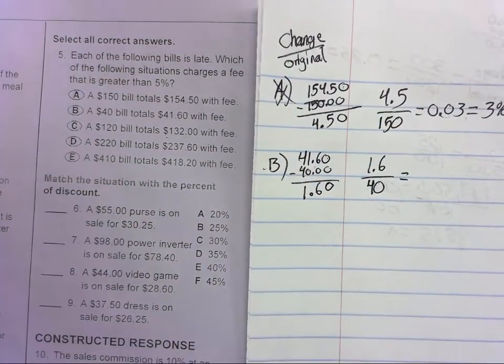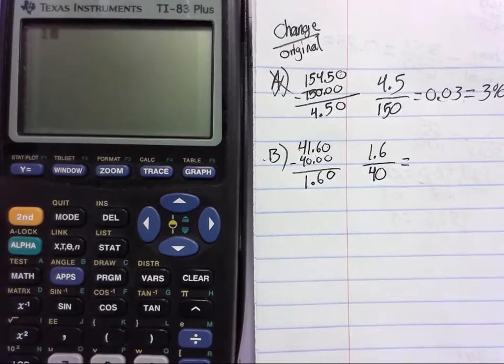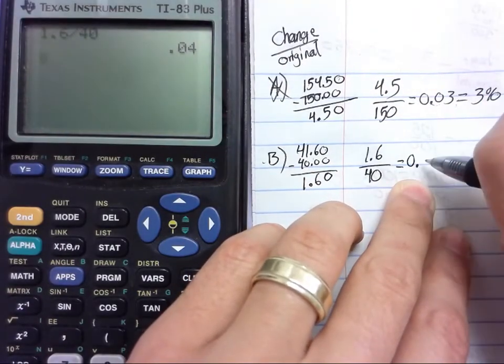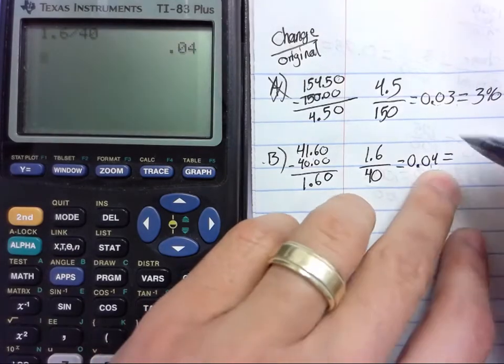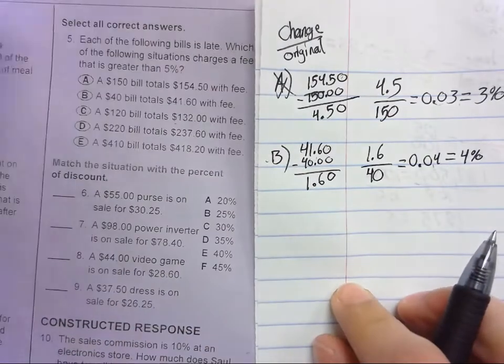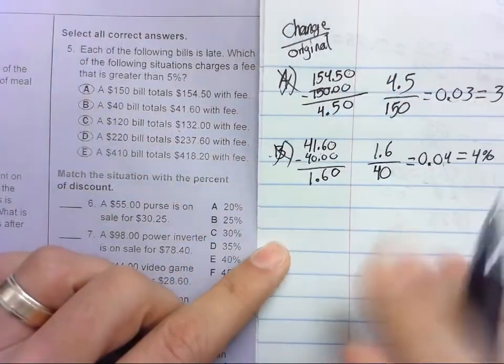When we do that, 1.6 divided by 40, we get 0.04. Change that to a percent, move the decimal over twice, makes that 4%. 4% is not greater than 5%, so B cannot be our answer.